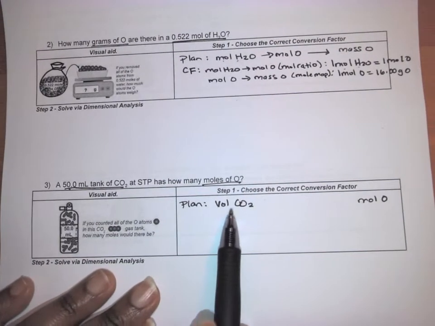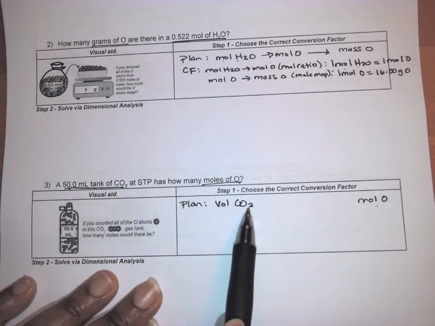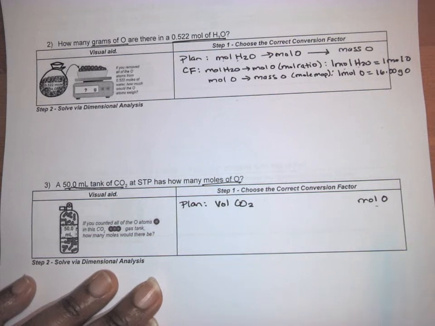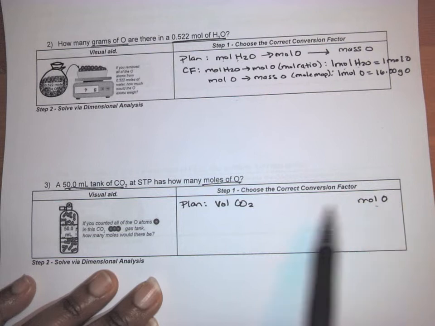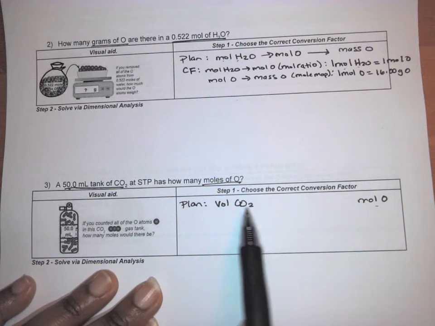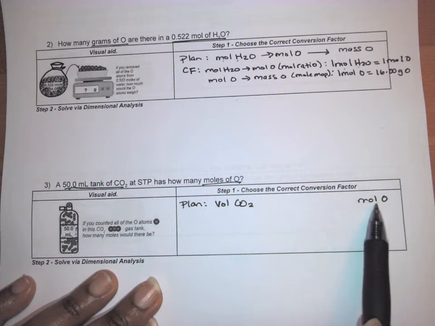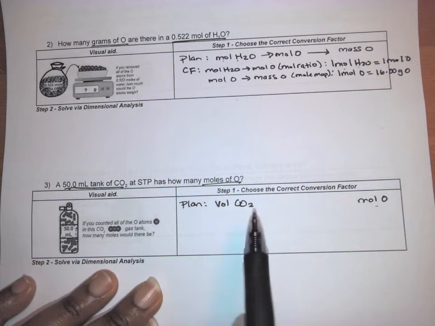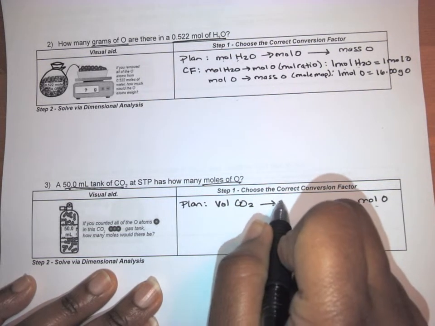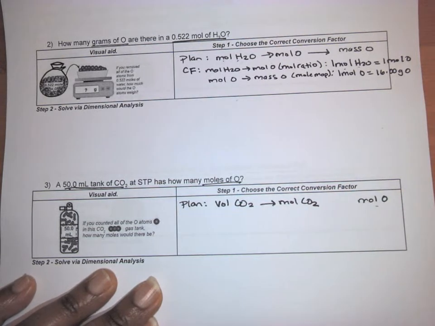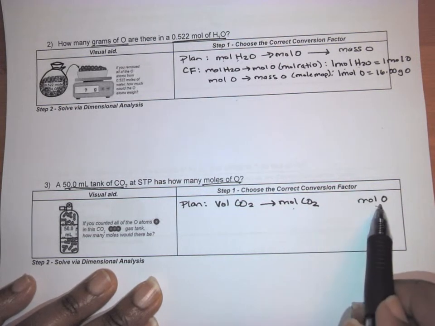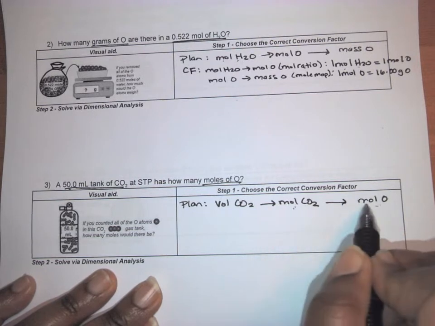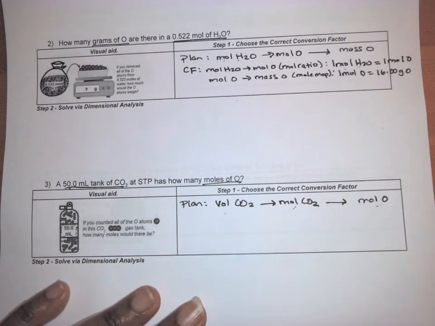Now, once again, I need to look at my given and my find. My given is CO2, my find is oxygen. Are these the same substances? No, they're different. So can I convert from volume of CO2 to moles of oxygen? No. Remember, when they're different substances, both must be in moles in order to convert. Right now my oxygen is in moles, but my CO2 is not. So my first step would be to get this into moles. So if I can get this from volume of CO2 to moles of CO2, then I can go from moles of CO2 to moles of oxygen. Remember, if they're different substances, they must be in moles in order for you to convert them. So this is the plan that I have.